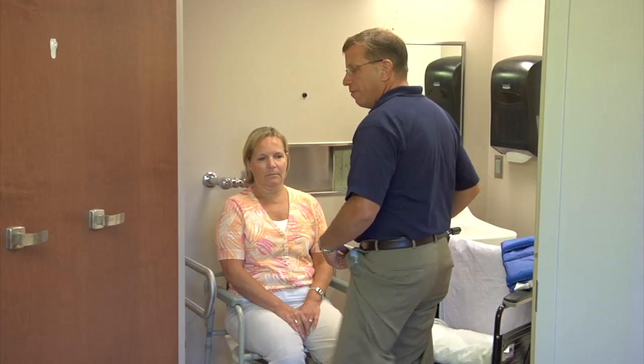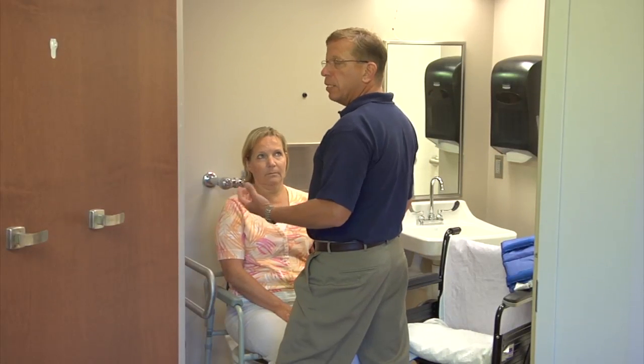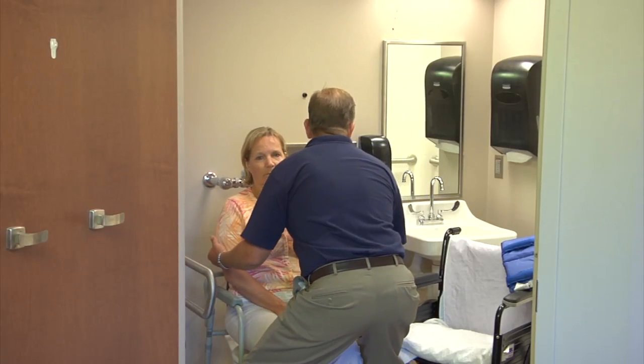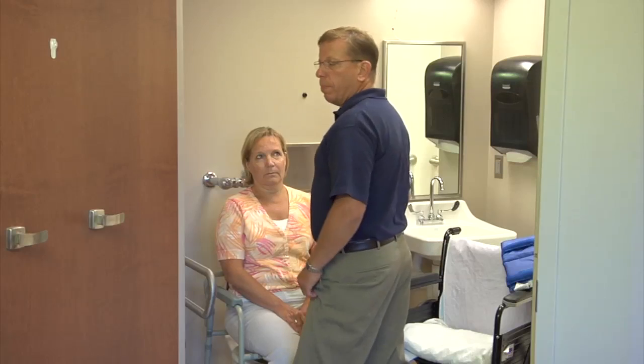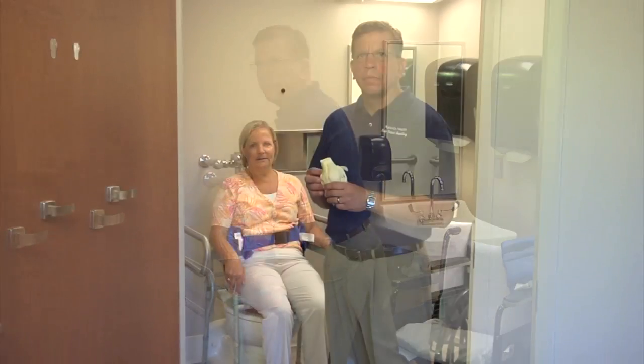In looking at this particular transfer, the healthcare worker cannot get very close to the patient resident. In fact, it's hard for them to maintain the curve in their lower back, getting close enough for this transfer. Therefore, they put their back in a very compromised or awkward posture.